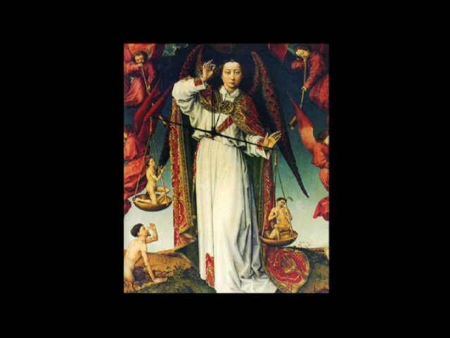Here's another image, same idea. These guys have been just newly resurrected, and now they're being judged. But you'll notice it's always wings, very feminine looking. Well, it looks like Virgo, and it looks like Libra together.